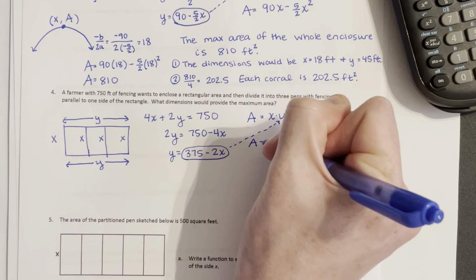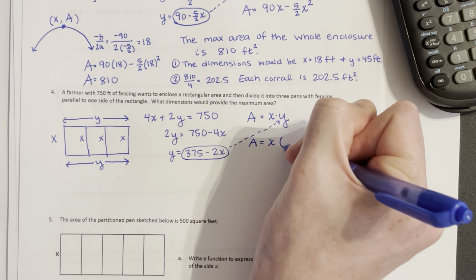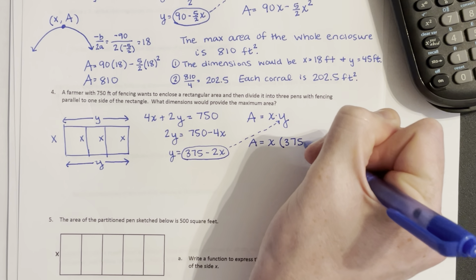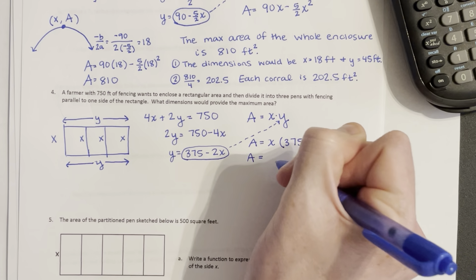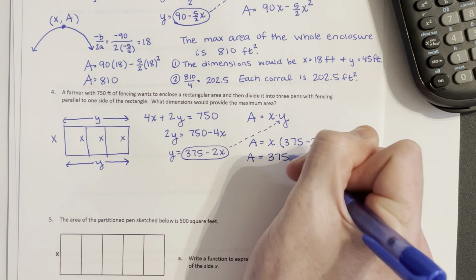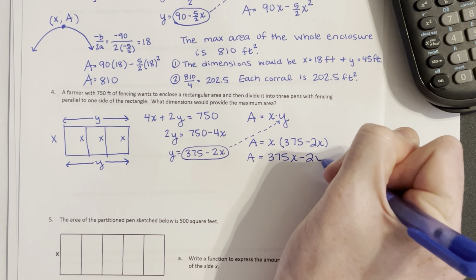Now the area problem is only in terms of x's. So area is 375x minus 2x squared.